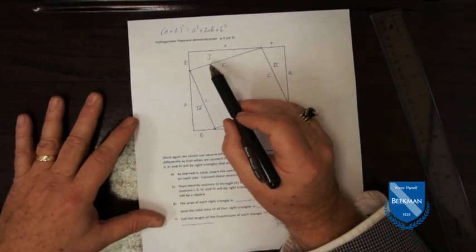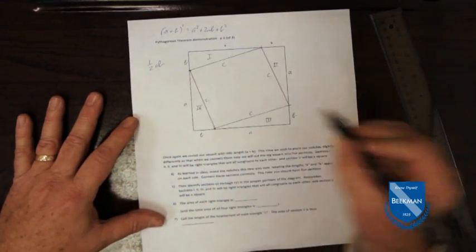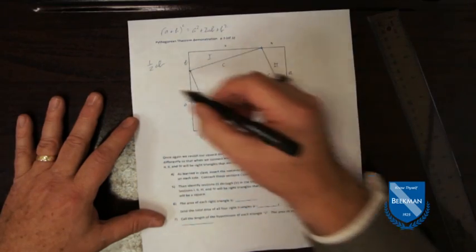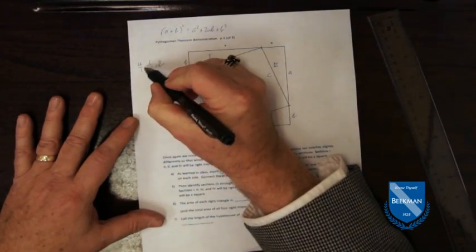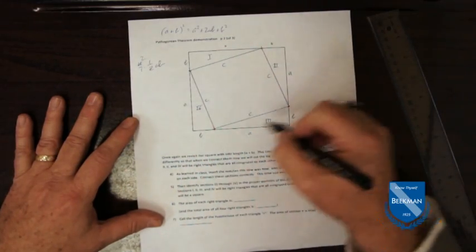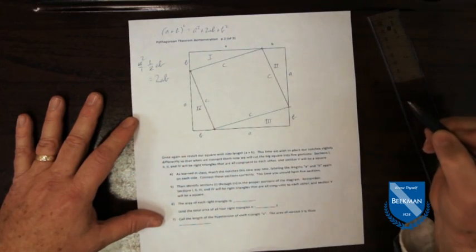So the area for triangle 1 is going to be 1/2 ab. Same for 2, 3, and 4. We have 4 of these guys. 4 times 1/2 ab gives us a total area for the 4 triangles of 2ab.